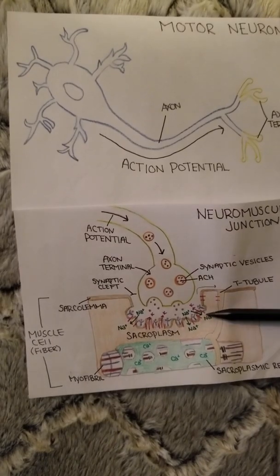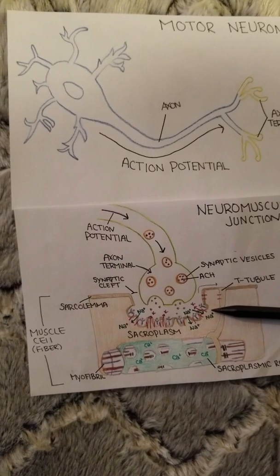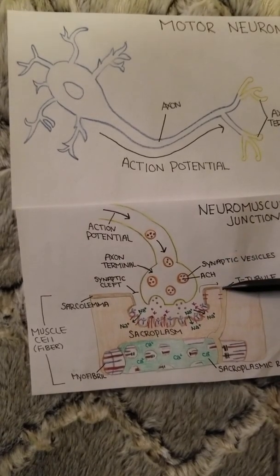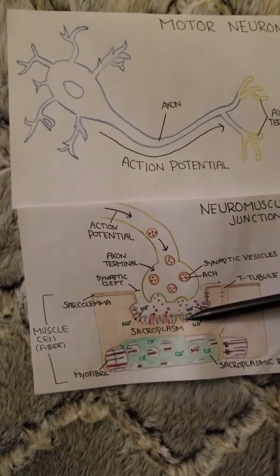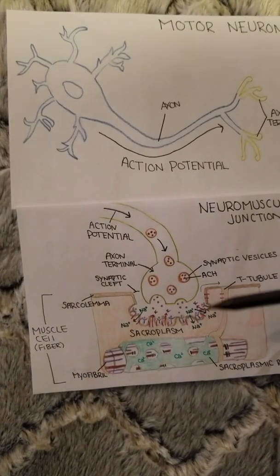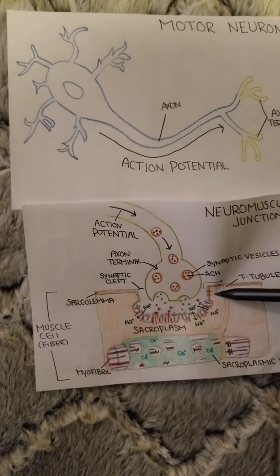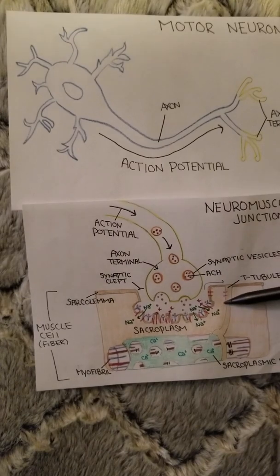Right here, these blue things are the ACh receptors. When the calcium channels open up, they cause the synaptic vesicles to release the acetylcholine that binds with the receptors. The acetylcholine diffuses into the synaptic cleft, which is the space between the axon terminal and the muscle fiber.